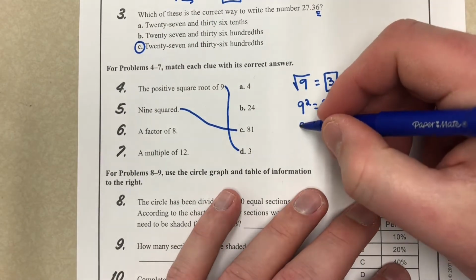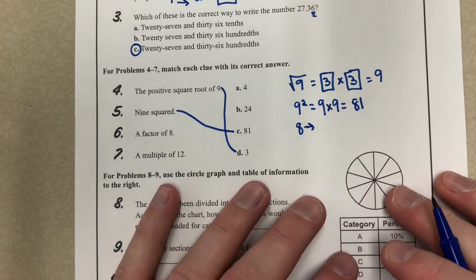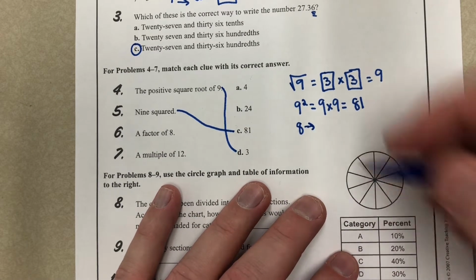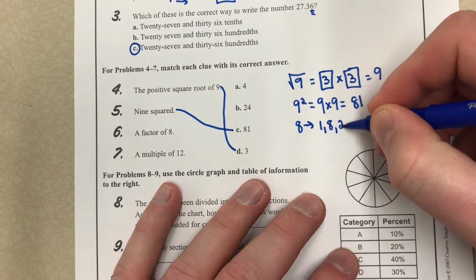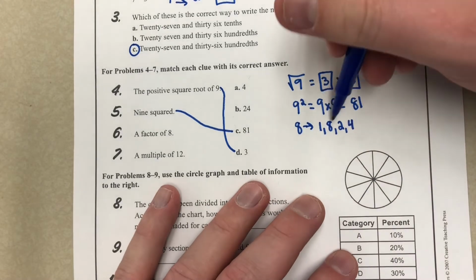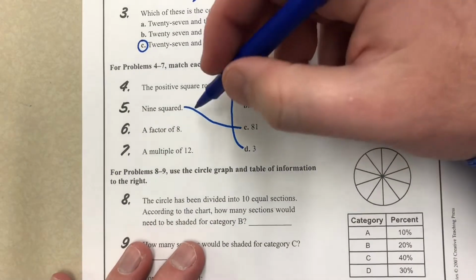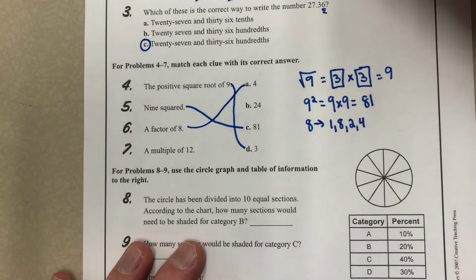Number 6, factors of 8. Remember, factors are numbers we can use to multiply to get, in this case, 8. So I would say 1 and 8, and 2 and 4. 1 times 8 is 8, 2 times 4 is 8. So I go over here, I see there's a 4 there, so I'm going to draw a line there up to there.